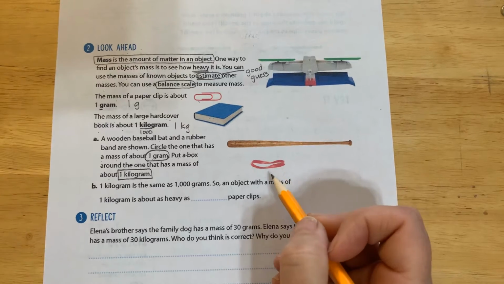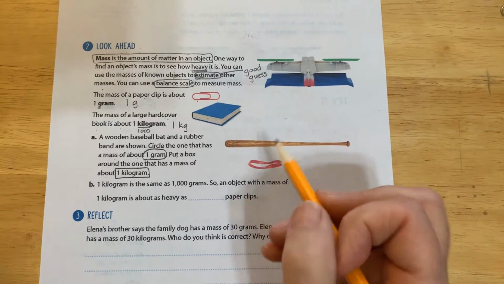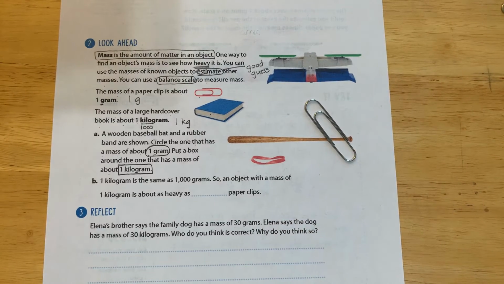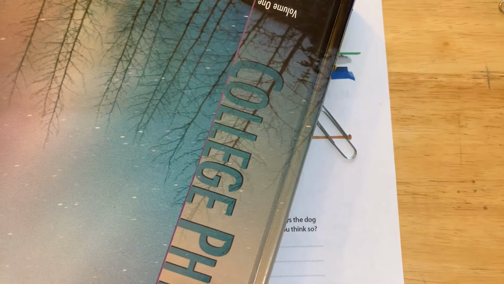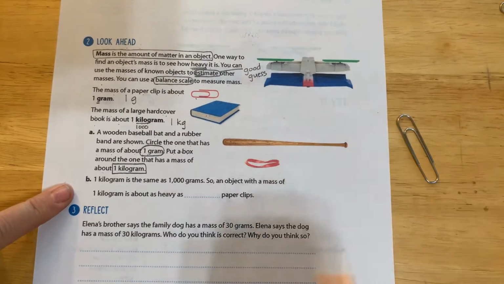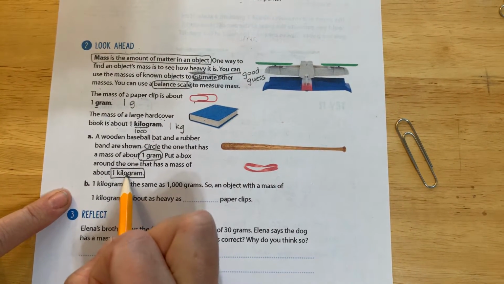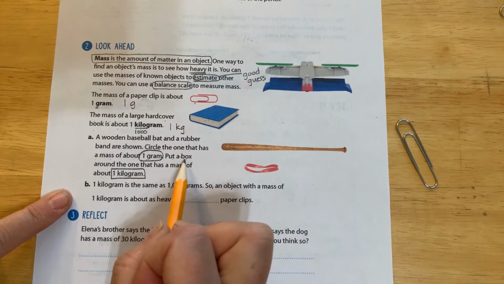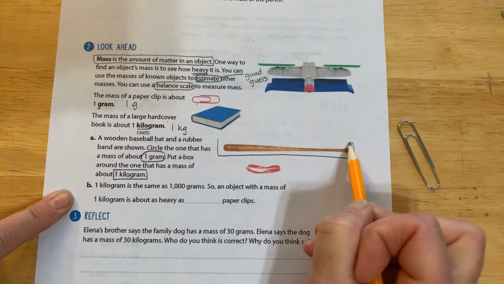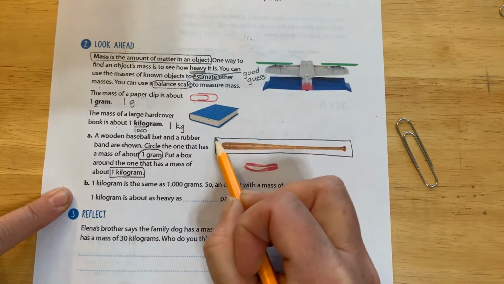So let's go ahead and take a look here. Our baseball bat. Is that going to be about the same weight as my paper clip? Or is it going to be the same weight as my book? You're right. It's going to be about the same as the hardcover book. So 1 kilogram has a box around it. So let's go ahead and box our bat. That should be about 1 kilogram.